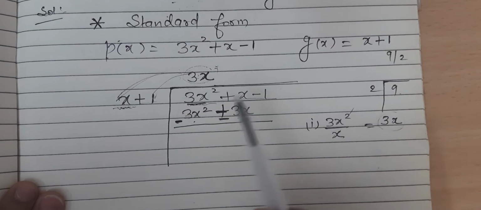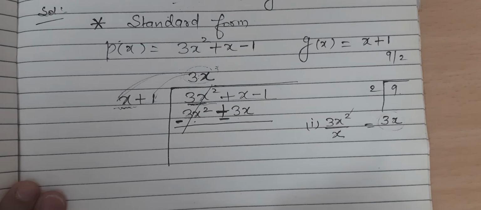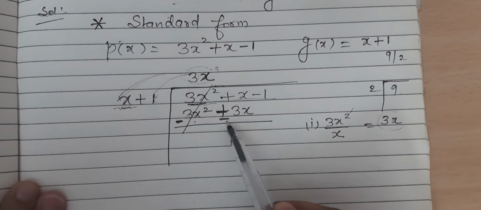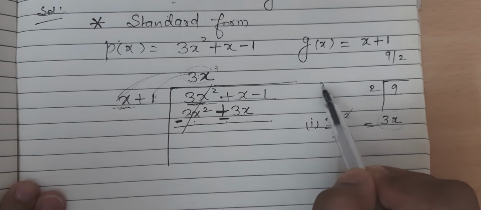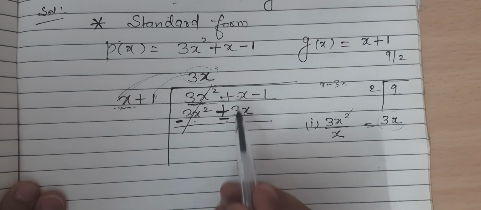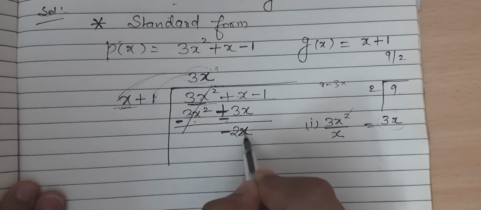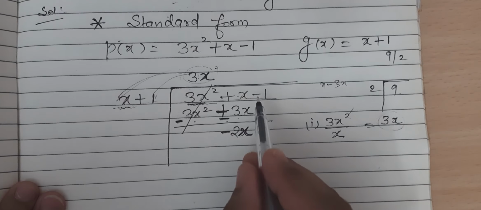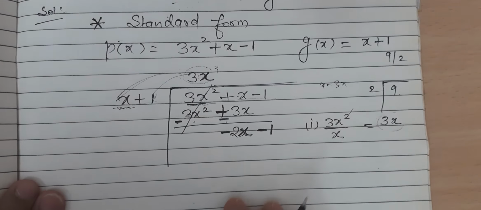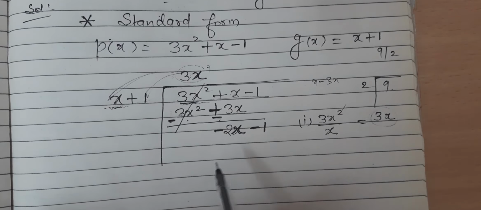Now simplify. 3x square minus 3x square is 0. You can easily cancel. And then x minus 3x. What we have? x minus 3x means 1x minus 3x, so 1x minus 3x means minus 2x. And this remaining term we will write as it is. So here we have completed the first step. Let us see once again.